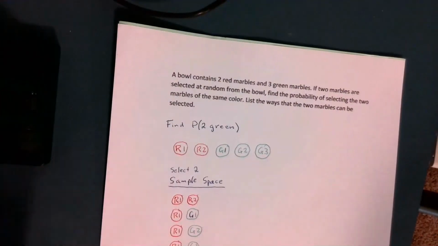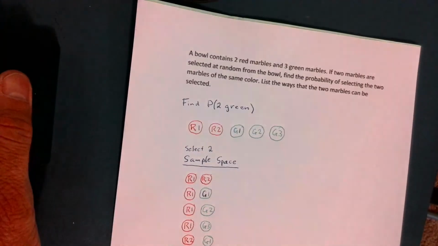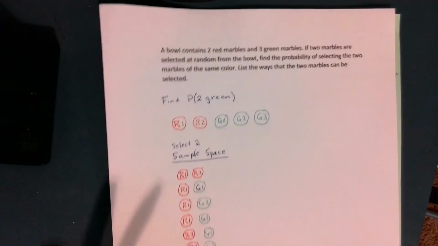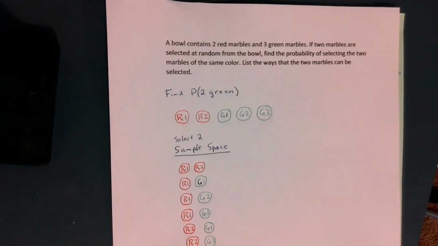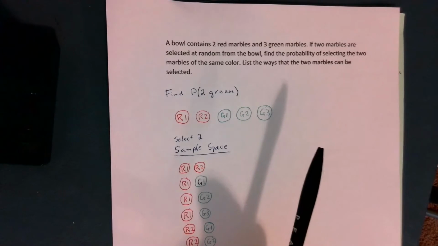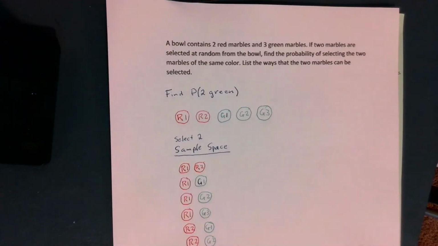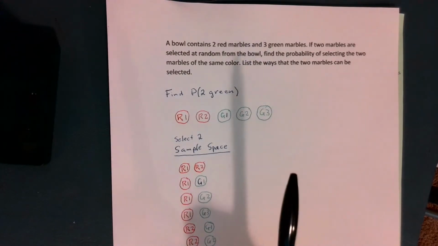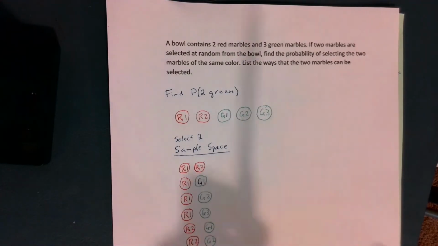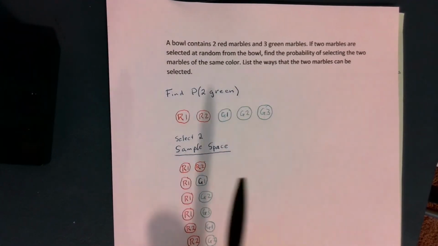I want to redo this problem we did from chapter 4. This was one of the first examples for probability that we did from chapter 4. So here's the problem. We had 2 red marbles and 3 green marbles, and we select 2 of the marbles from the bowl. And then we want to calculate the probability that we get 2 marbles of the same color. So for this example, I will calculate the probability of selecting 2 green marbles.